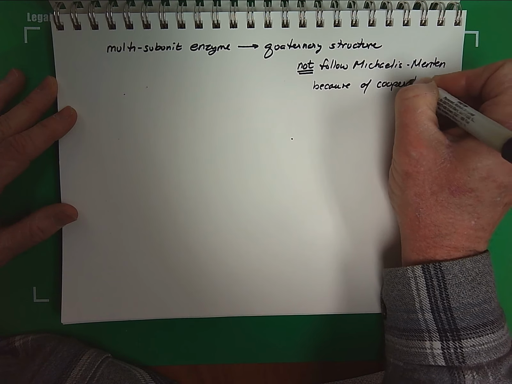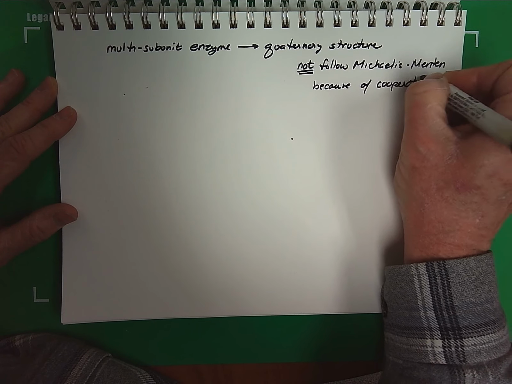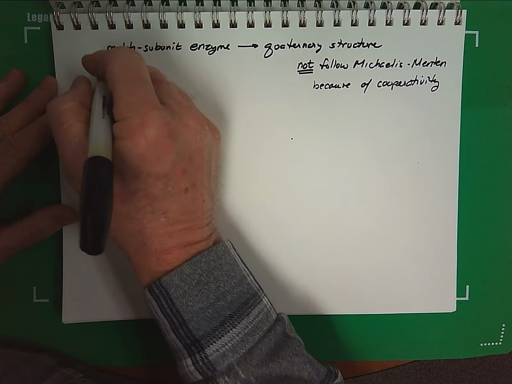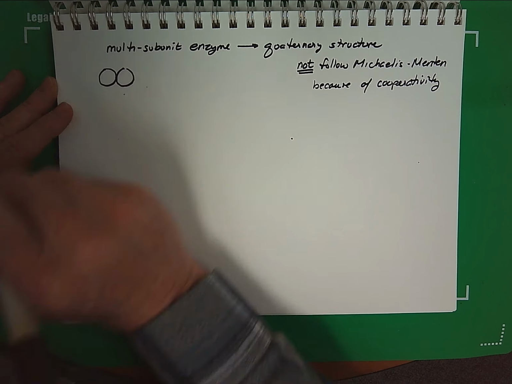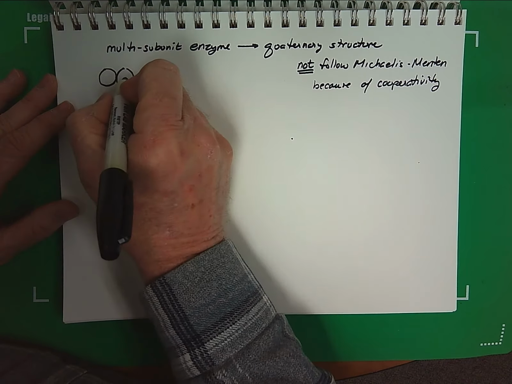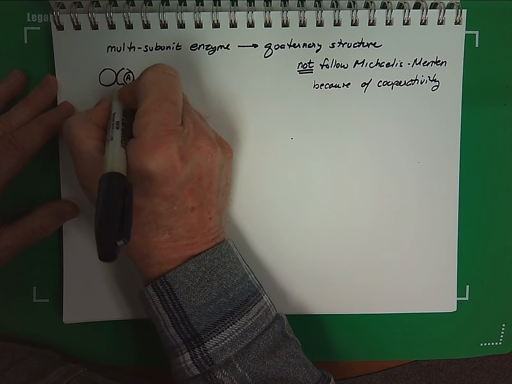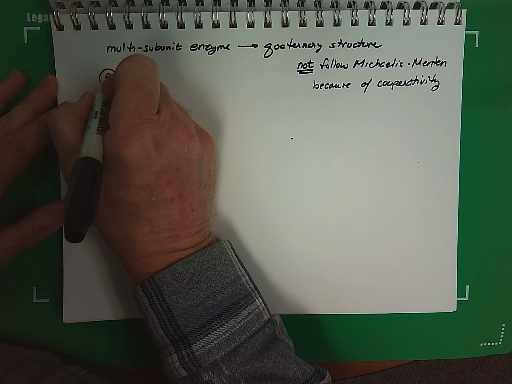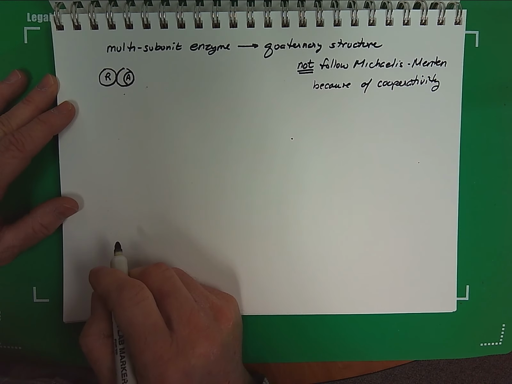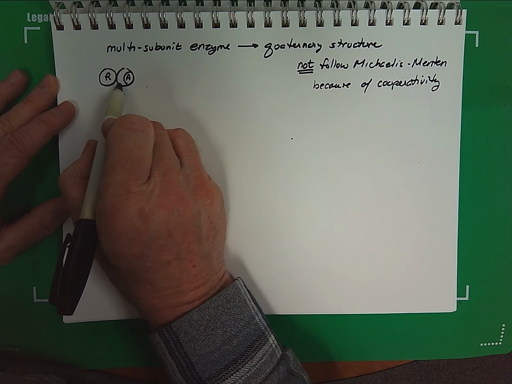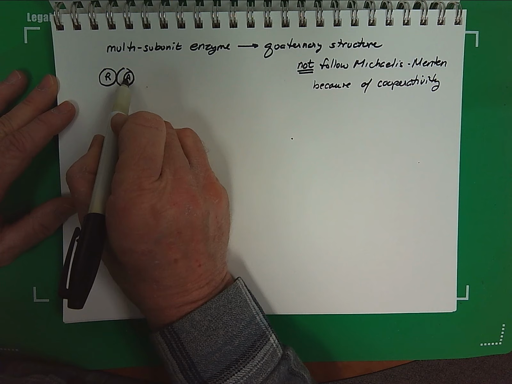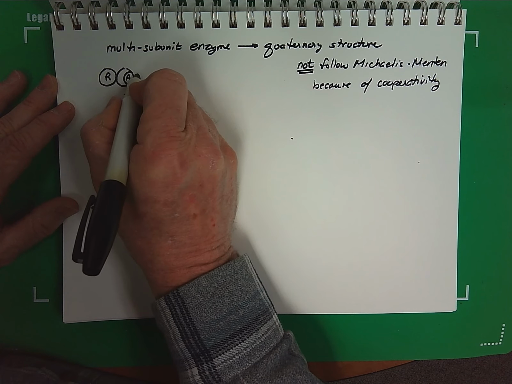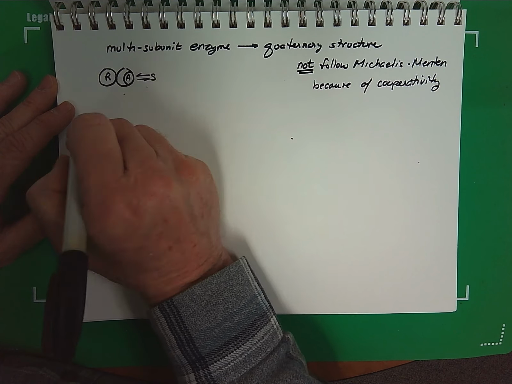of cooperativity. Because there are multiple subunits together, let's say, for example, these two are subunits. This has the active site in it. This is the regulatory enzyme. This enzyme could have a specific affinity for the substrate, which would be binding to the enzyme.